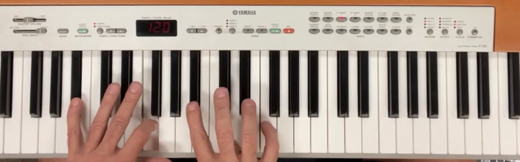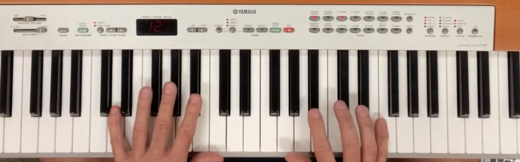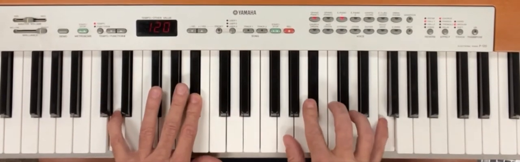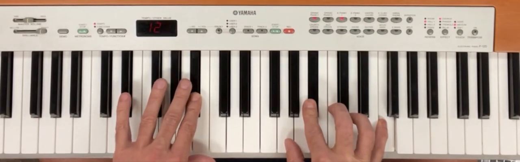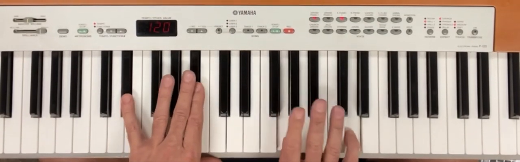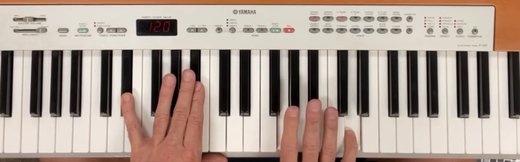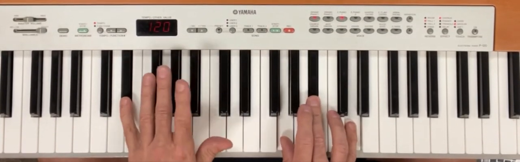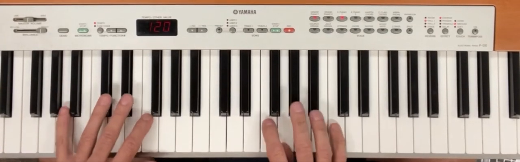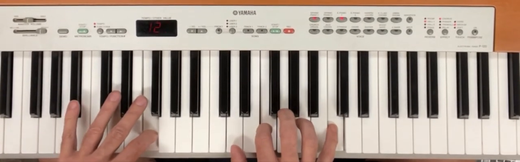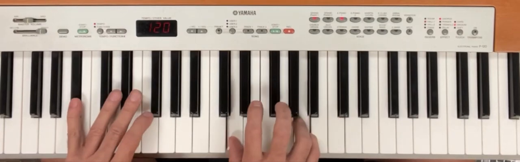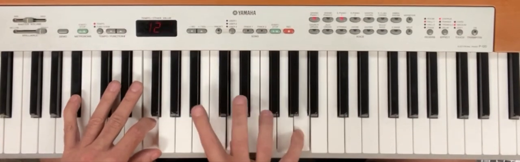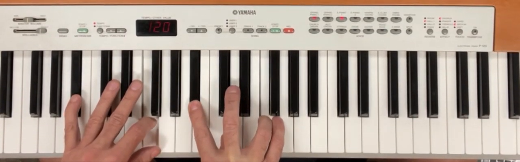So the chords are actually this. That's actually an E flat major 7. And then here, B flat major 7. Get that?